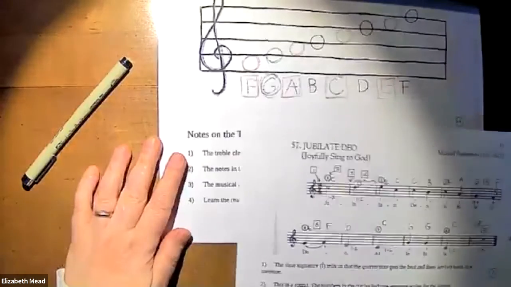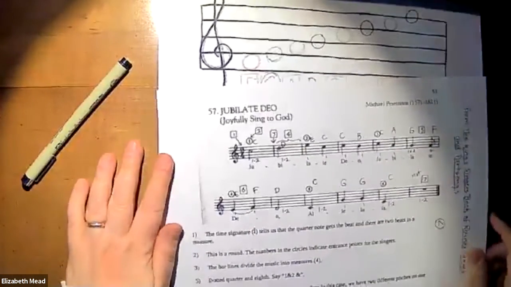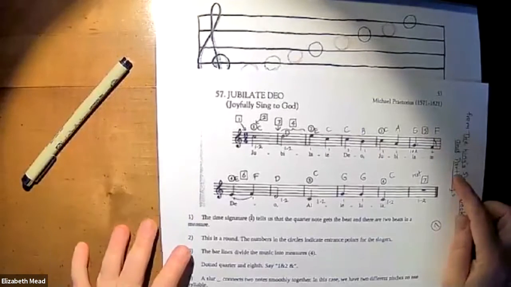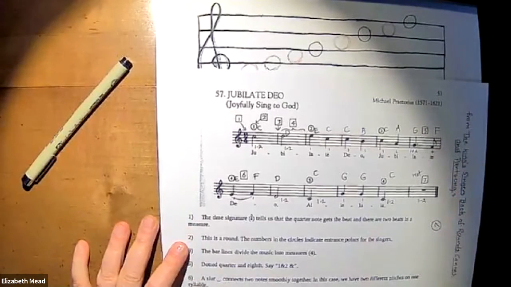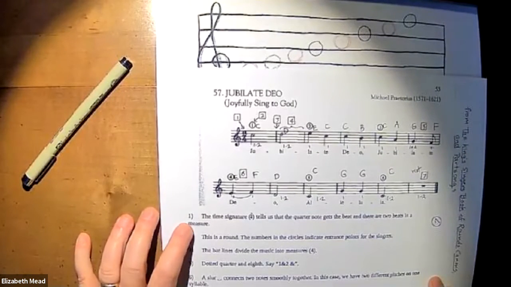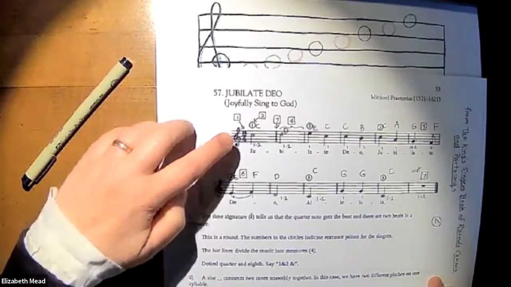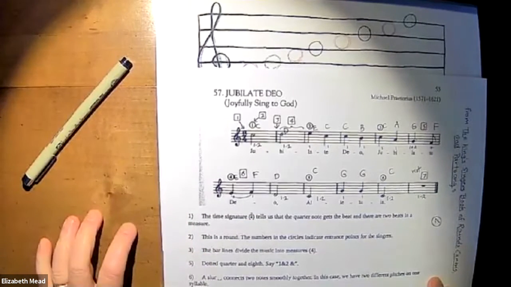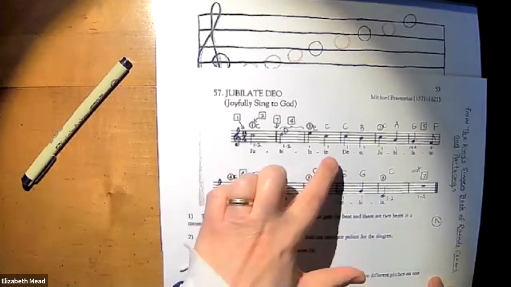Now, I was actually a little out of order because after we found the pitches, we jumped into learning the song. But let's go back and look at the notes for the extra symbols. Okay, first of all, number 1, the time signature 2/4 tells us that the quarter note gets the beat, and there are 2 beats in the measure. And we saw that. We saw groups of 2.